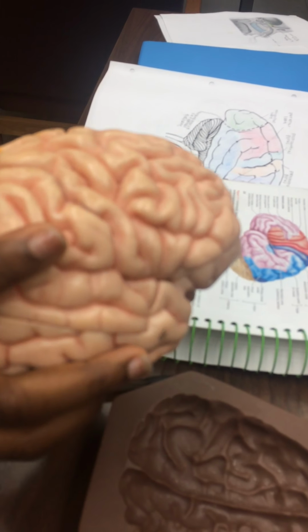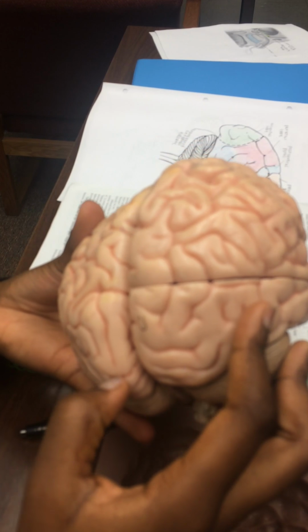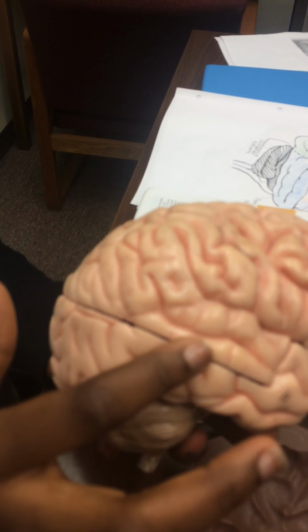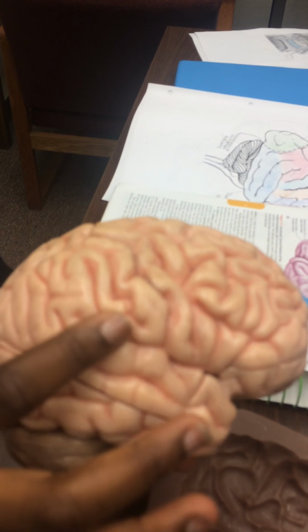Now let's talk about the structures of the brain. Back here you have the primary visual cortex. Above it you have the visual association area. Around this area you have the Wernicke's area.